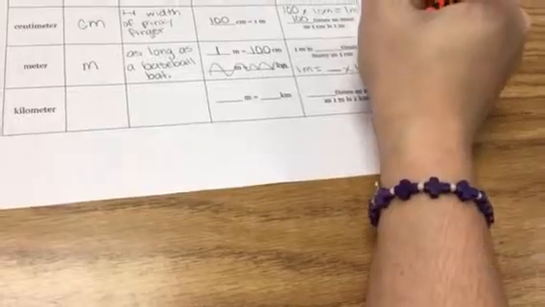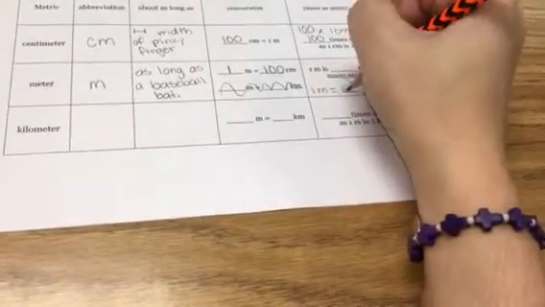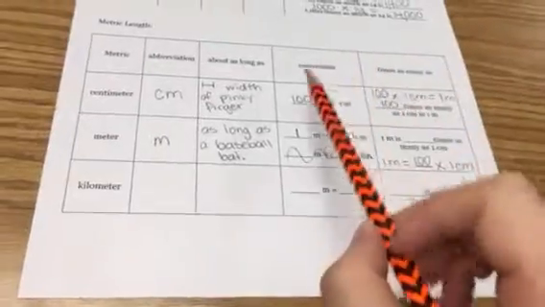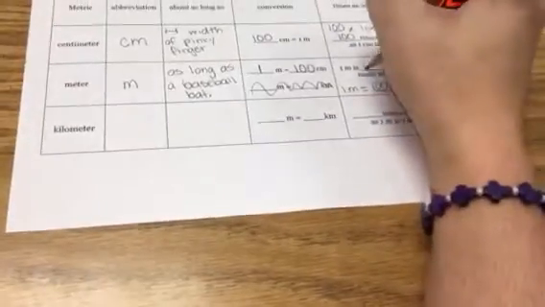So here it's backwards. So 1 meter equals 100 centimeters. 100 centimeters equals 1 meter, or 1 meter equals 100 centimeters. And so this would be 100.